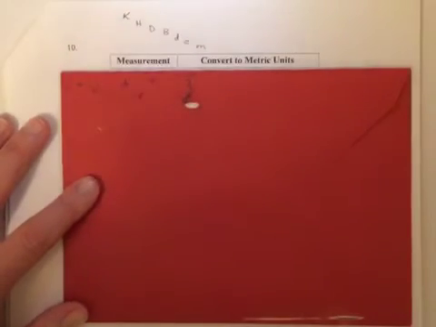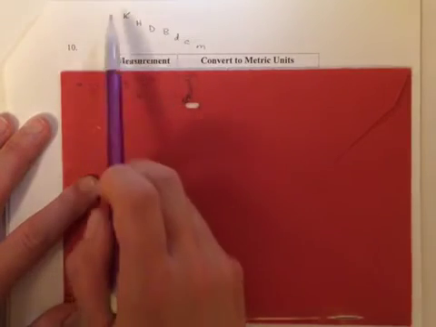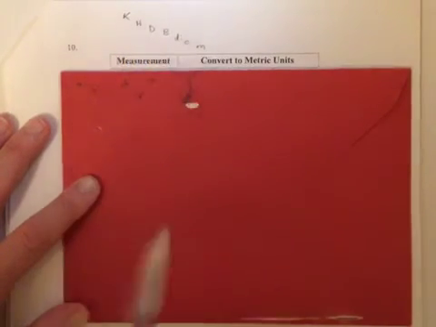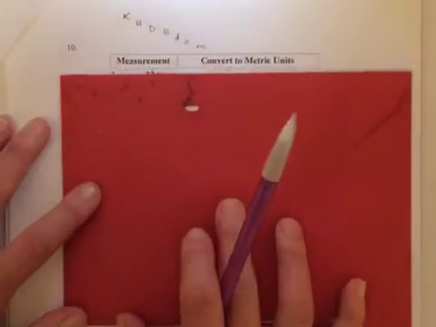So this last little part, we're using the metric system. So I went ahead and drew myself one to use on the page, which I strongly advise you to do. It's very helpful. So let's do a couple of them together.